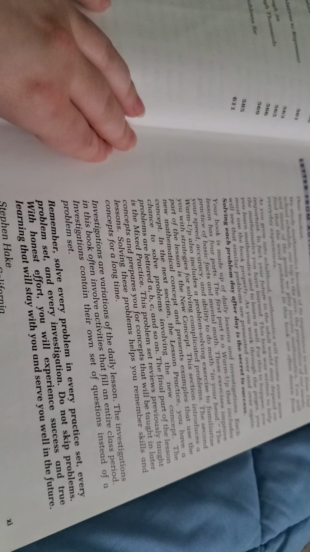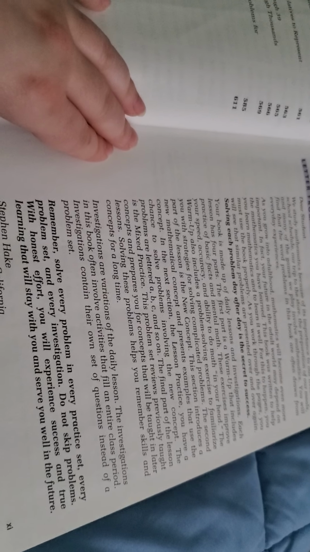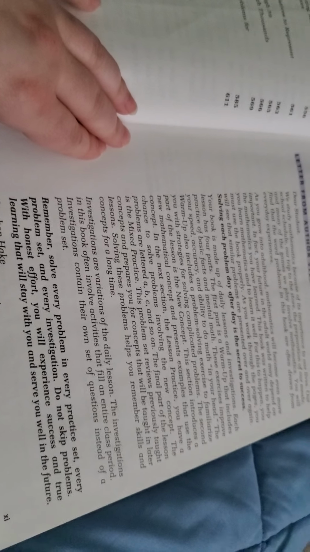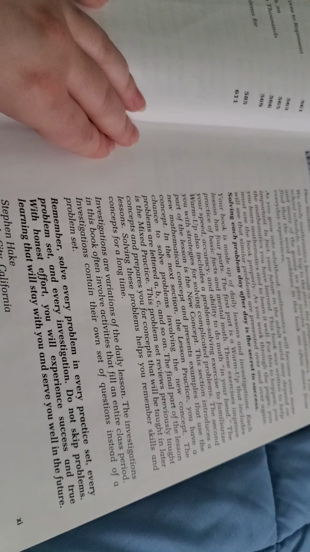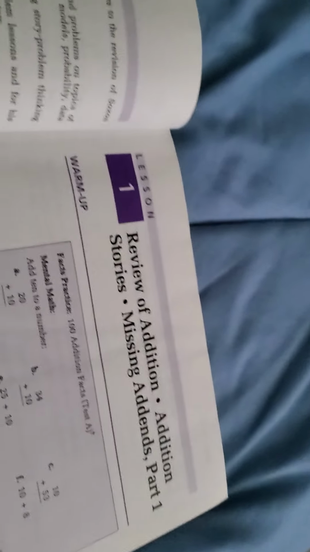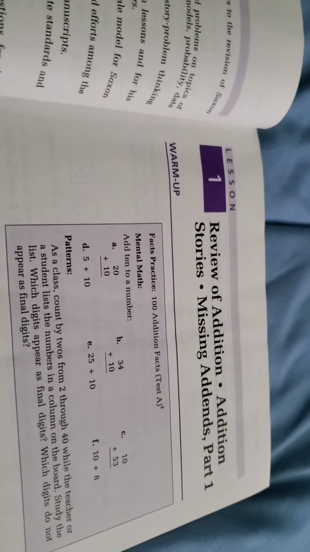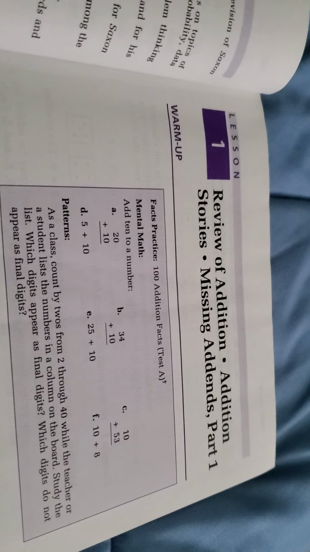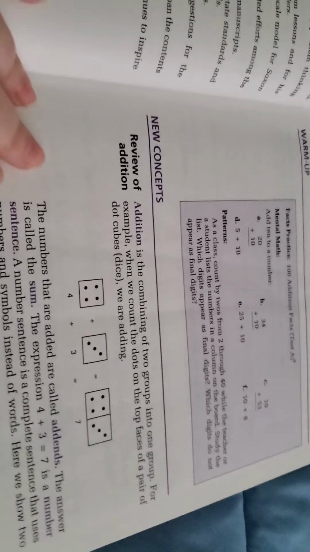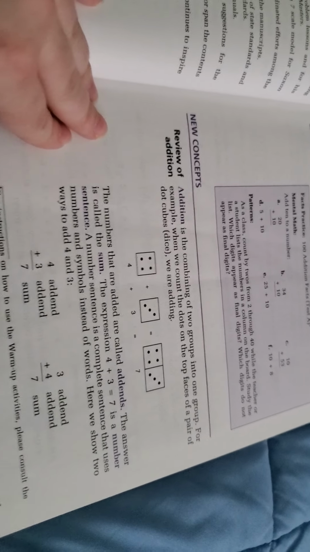Remember, solve every problem in every practice set, every problem set, every investigation. Do not skip. And so here's lesson 1. What it shows you is the example, and it shows you the new concept you will learn.